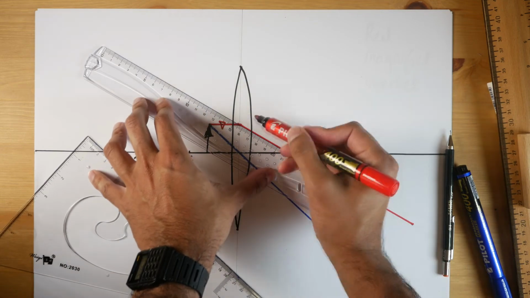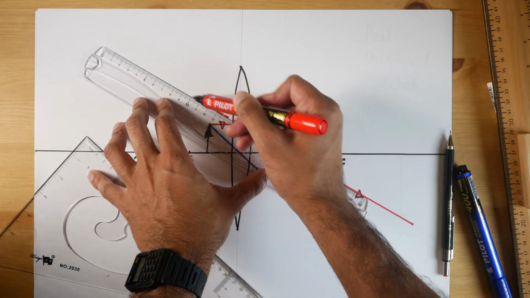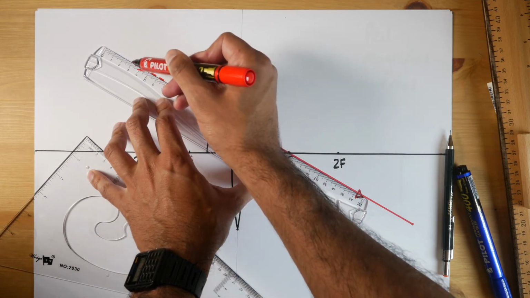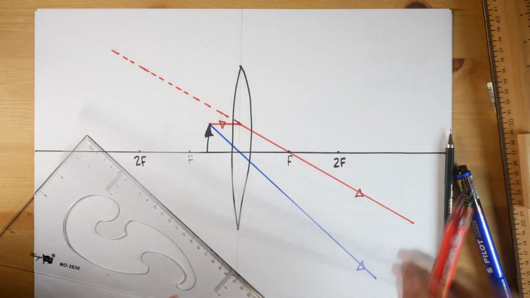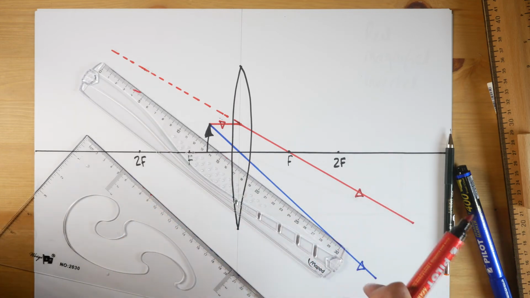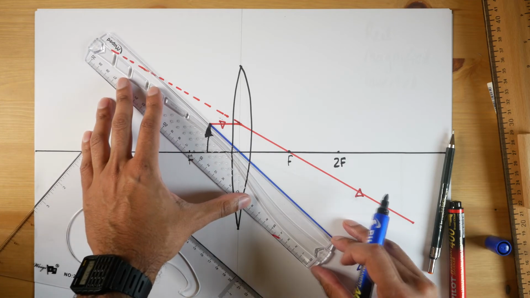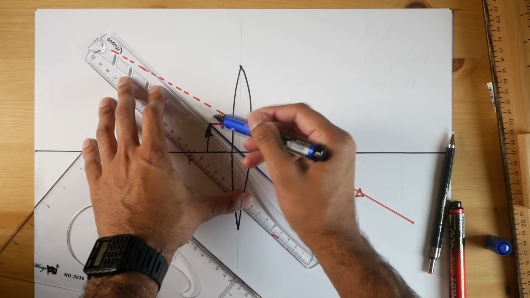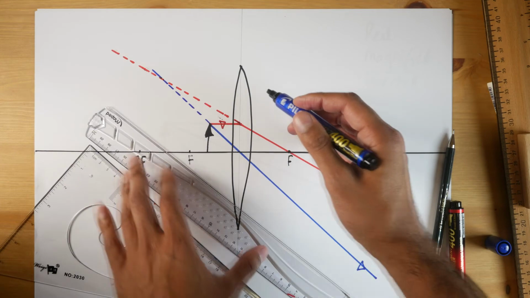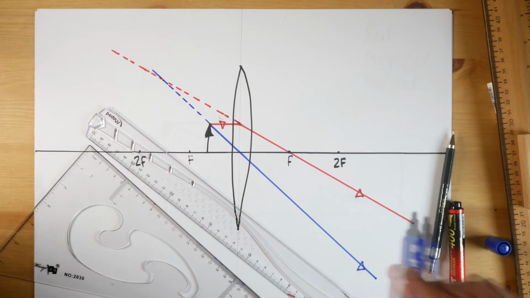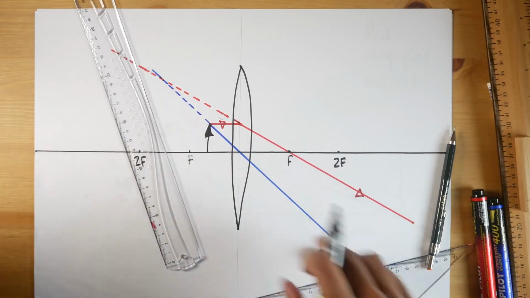Okay, so because now we're doing extrapolation, I'm going to make this a dotted line so that you know that these aren't actual real light rays here, they're virtual light rays. And I do the same with this blue ray of light. Okay, and where they meet, which is over here, that's where the top of the image forms.